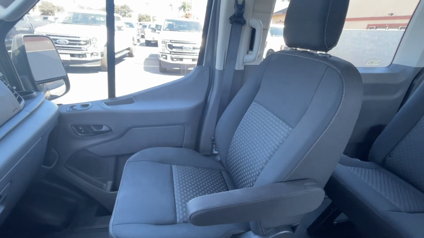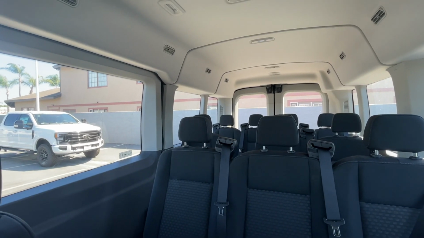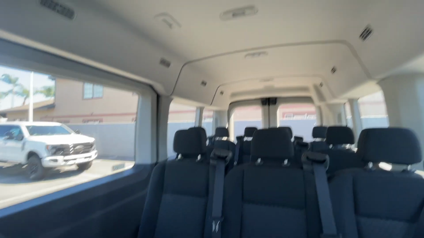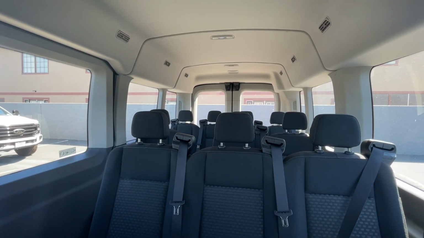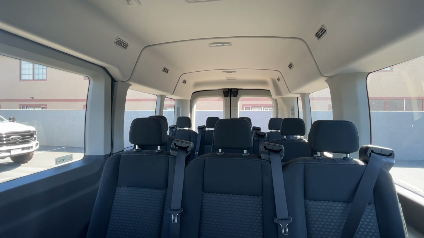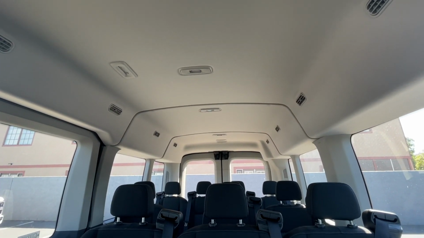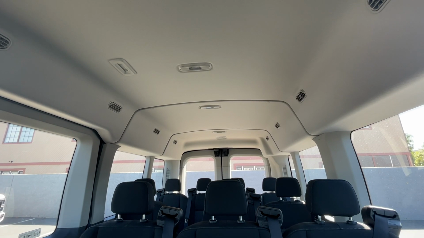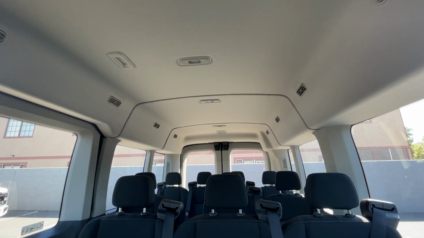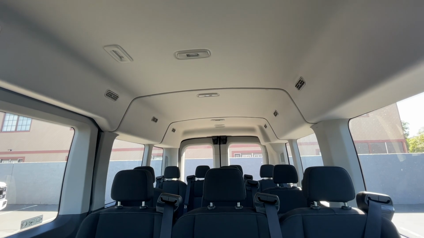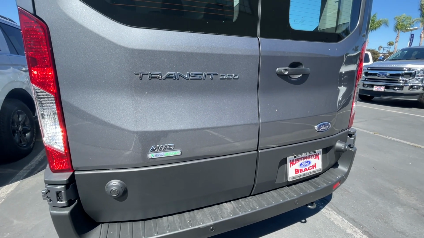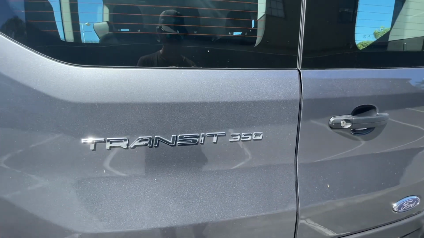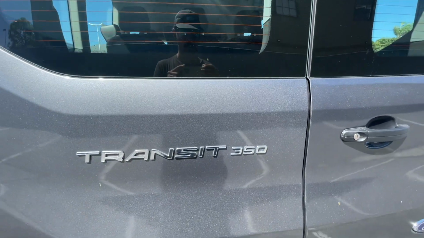This version has the cloth seats, and as I mentioned, it's the passenger variation, so you got a bunch of passenger seats. You've got the side windows, the air conditioning up top, and of course this is the medium roof, so it's not the tallest standing room, especially with this headliner. You're probably about a 5'7" standing height, and if you were to remove the headliner, you'll get around 5'10", 5'11" standing height. And this model does have the EcoBoost turbo engine, which is a very nice engine to have in this 350 model, so you got the most towing capacity of all of the Ford Transits.